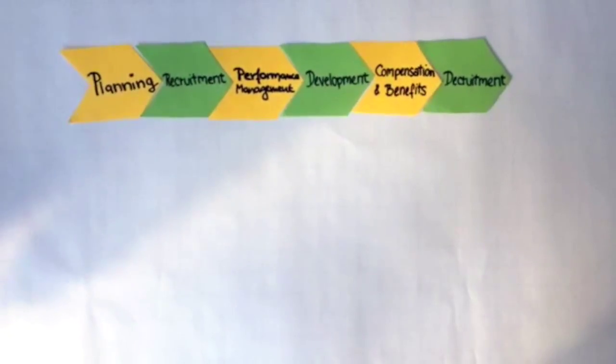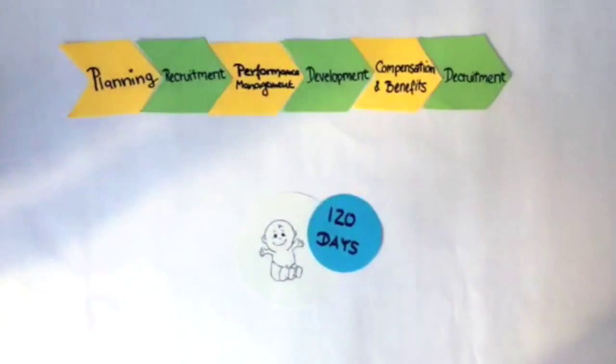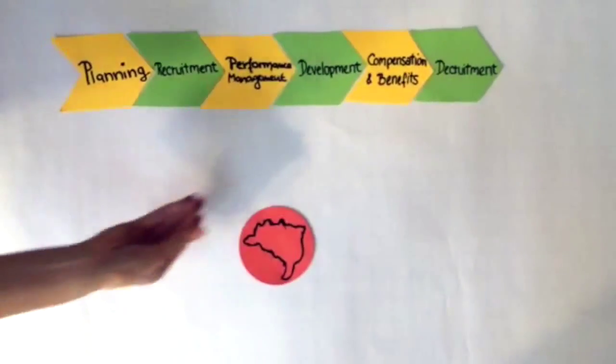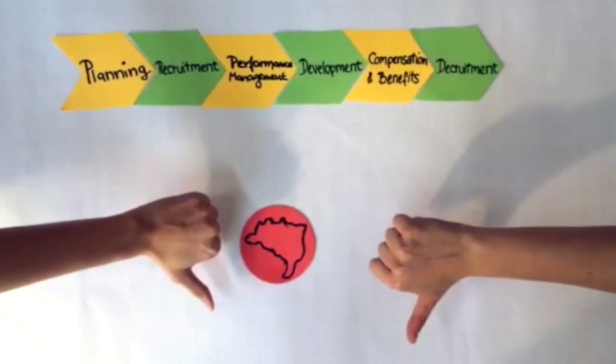It also has to be considered that Brazilian women have 120 days of maternity leave per child. All those facts make the Brazilian labor market very inflexible and the recruitment rather difficult.